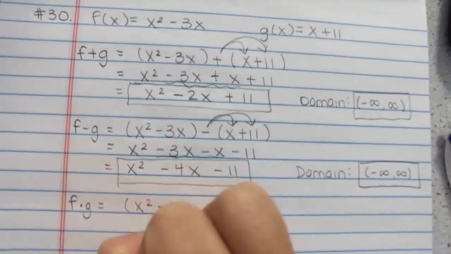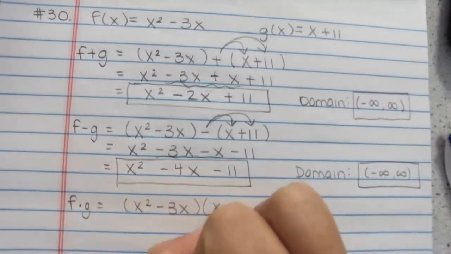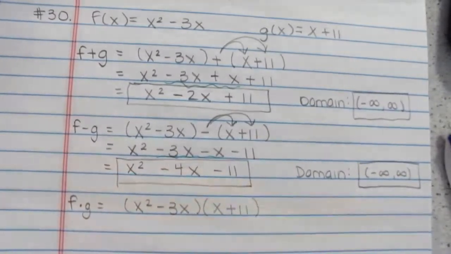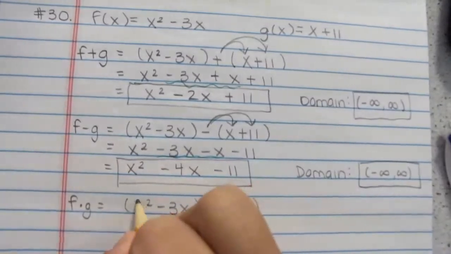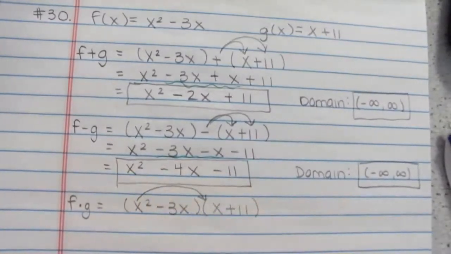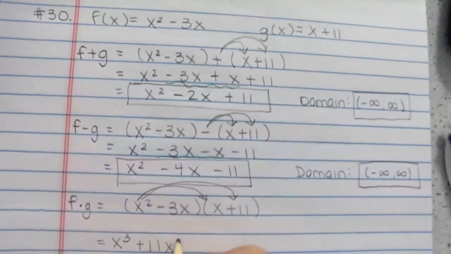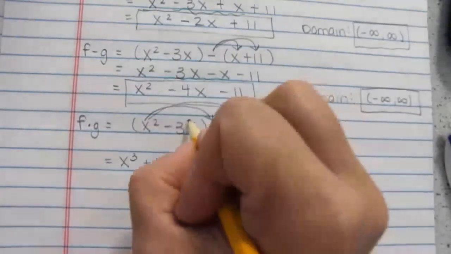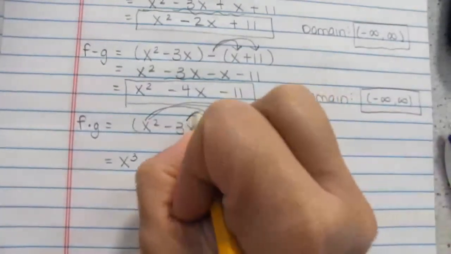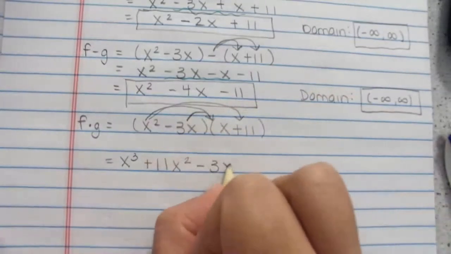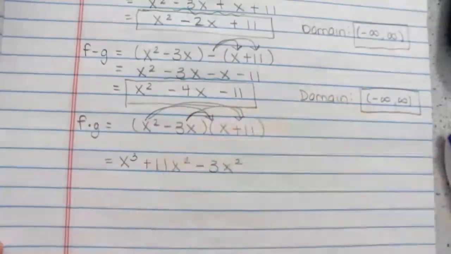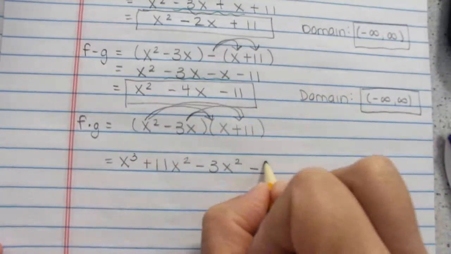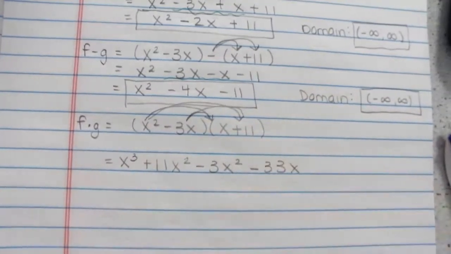So x squared minus 3x times g, which is x plus 11. Let's distribute. So x squared times x, which is x cubed. x squared times 11, which is plus 11x squared. And then negative 3x times everything. So negative 3x times x, which is negative 3x squared. Negative 3x times positive 11, which is negative 33x.